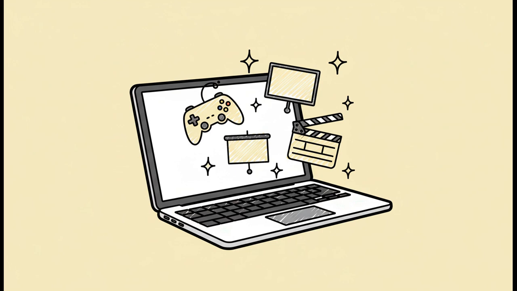Seriously, Microsoft has actually baked some surprisingly powerful screen recorders right into Windows 11. We're going to check out 3 of them, and by the end, you'll know exactly which one to grab for whatever project you've got in mind.